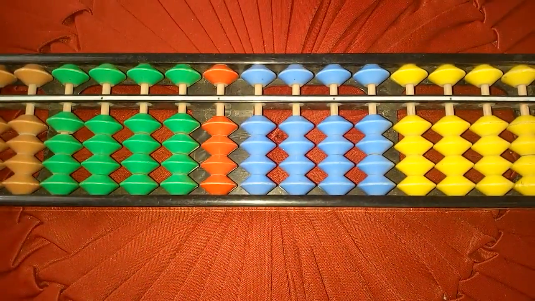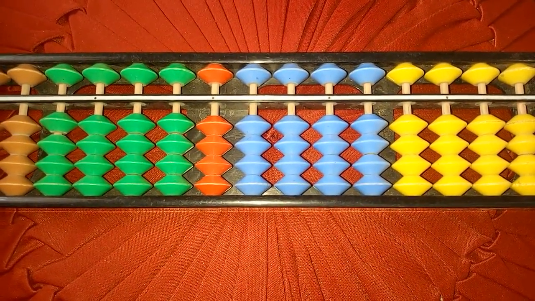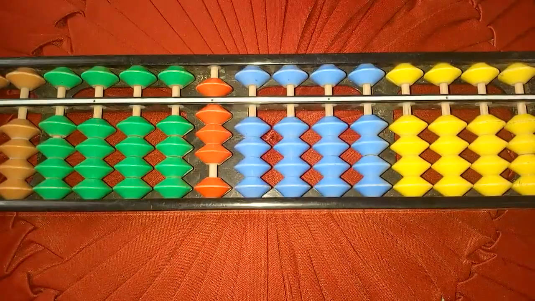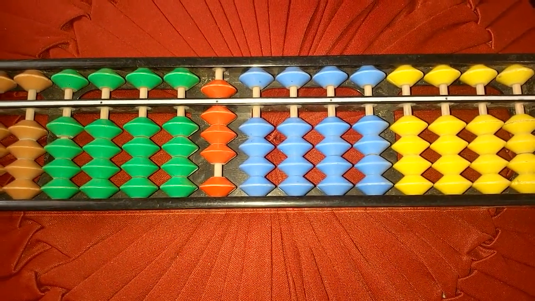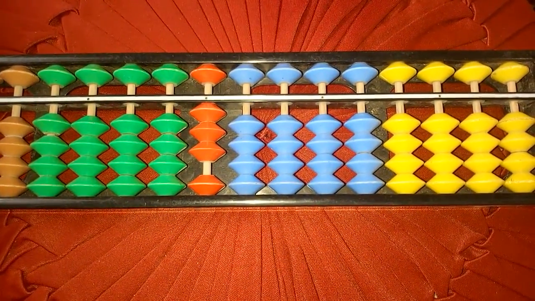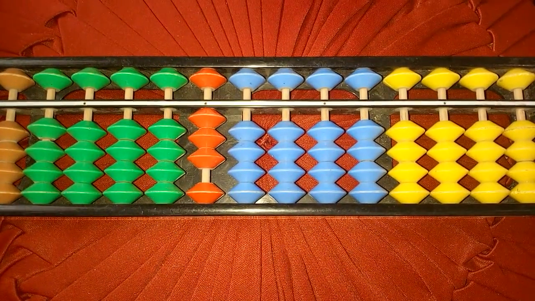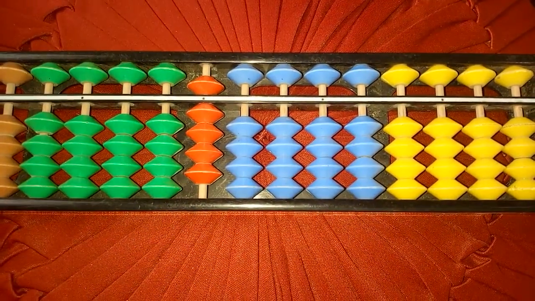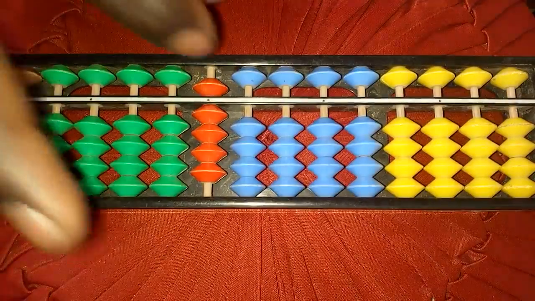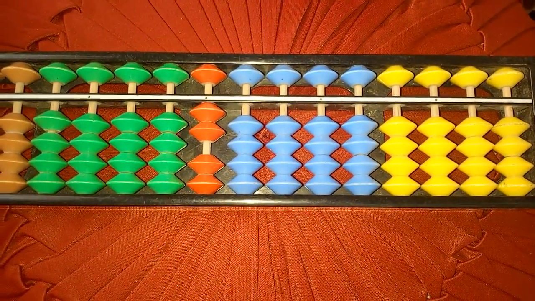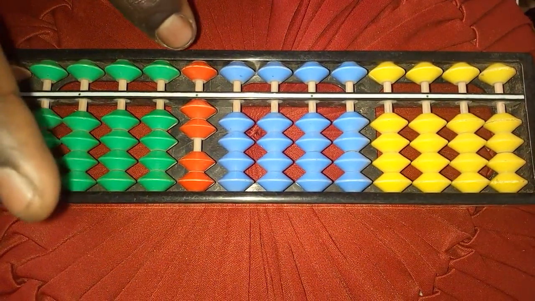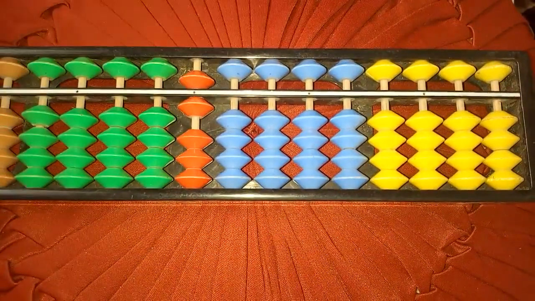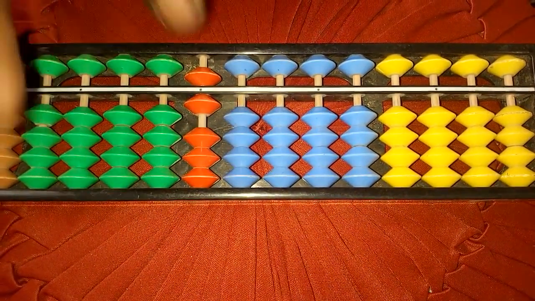I clear my abacus. 8 minus 5 plus 6 minus 7 plus 4. I add 5, I less 1. The answer is 6.